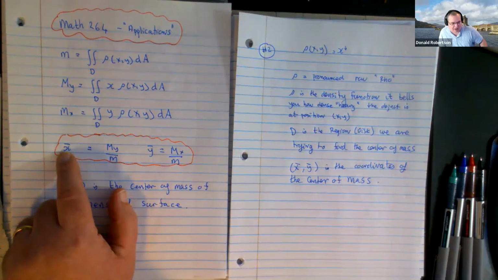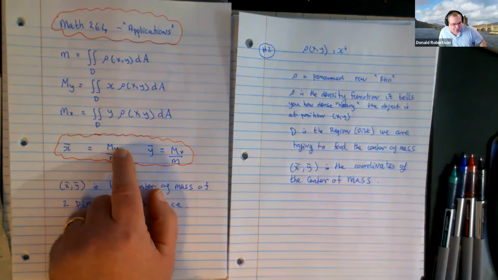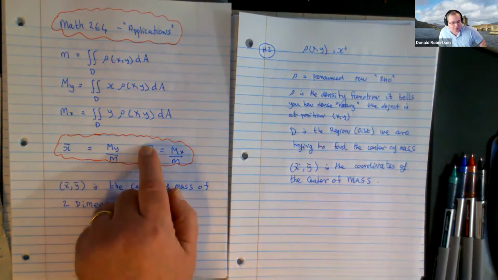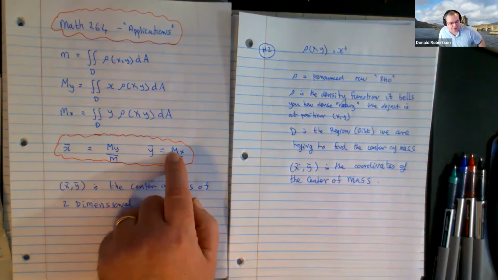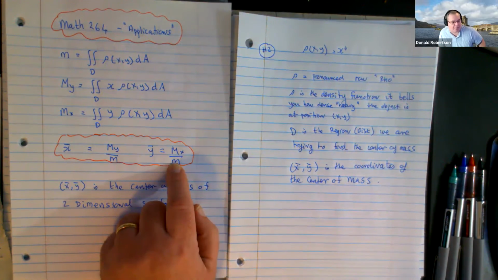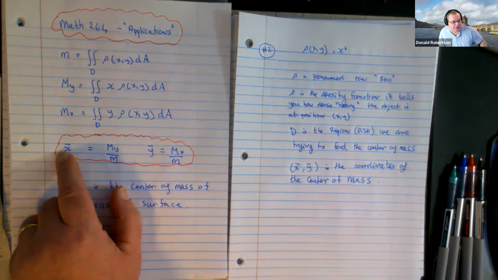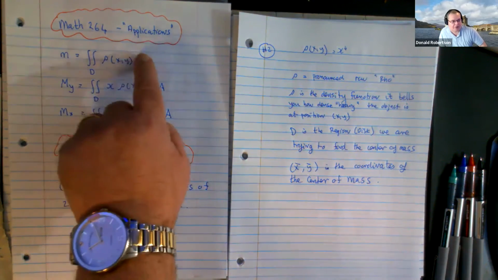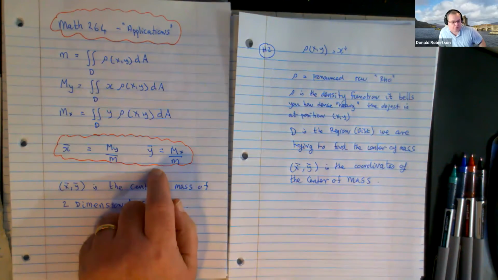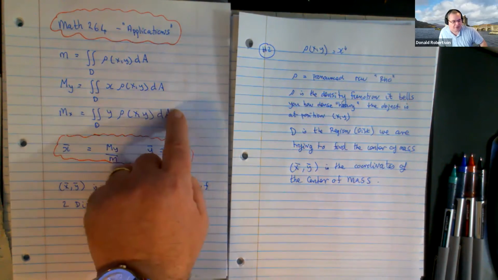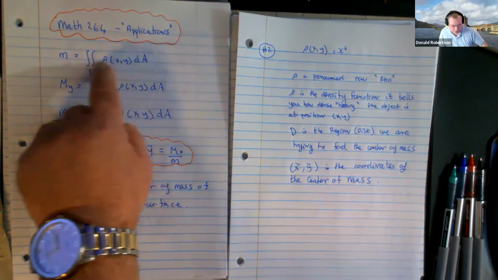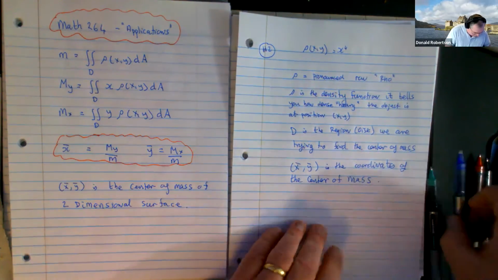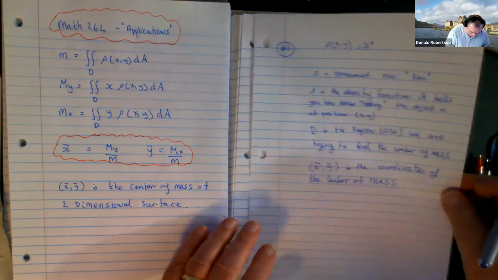And x bar, the x coordinate, is the moment about y divided by m, and y bar is the moment about x divided by m. So if you wanted to find x bar, you would take this number and divide it by that number. If you wanted y bar, you would take this number and divide it by that one. Now, we're only going to do double integrals, which are 2-dimensional ones.